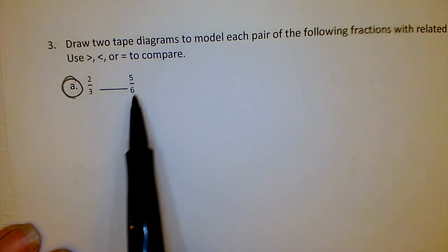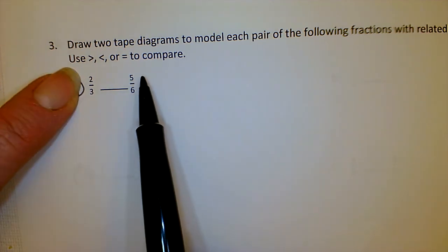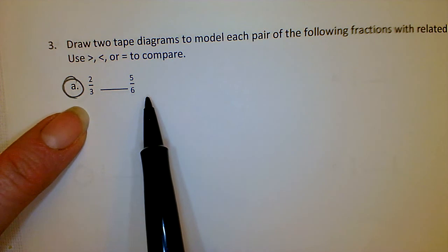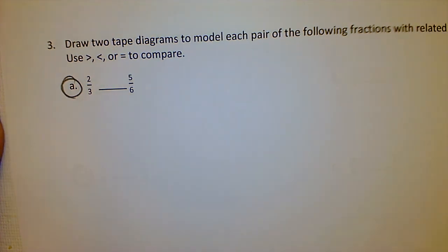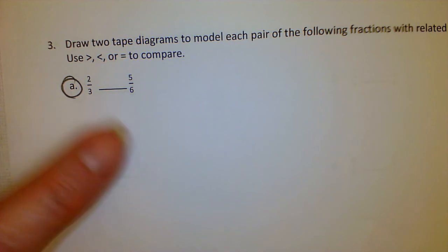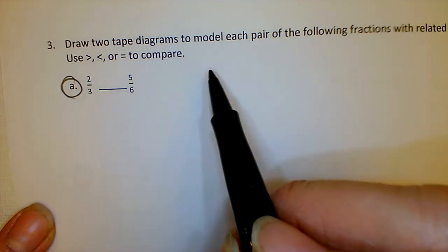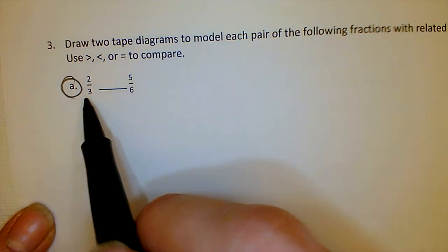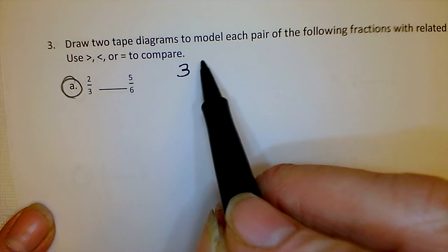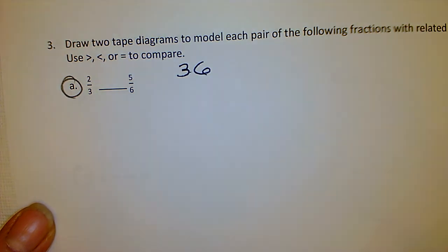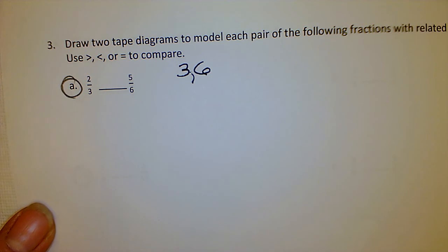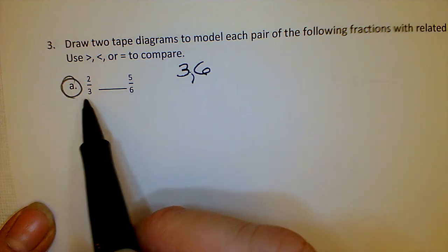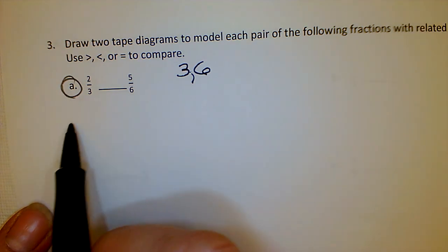So 2/3, 5/6. They do not have common numerators. They do not have common denominators. And if I look at the numerators, 2 and 5 are not related. But I can see that 3 and 6 are related. If I write the multiples of the smaller number, 3, 6, oh, there it is, really quickly. It's the second number I wrote. So this is 1 three, that's 2 threes. So what I want to do is turn that 3 into 6s.